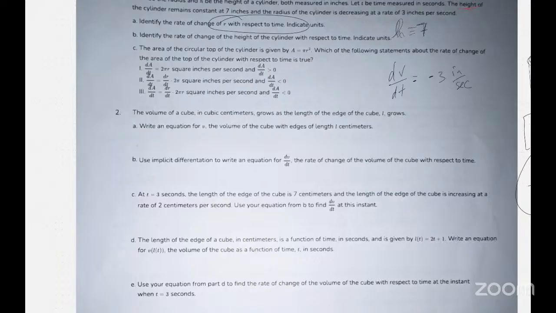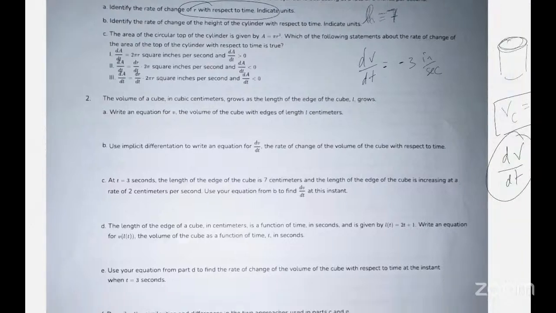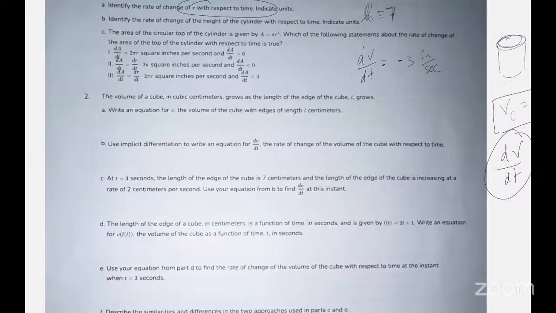You want me to do number two? Okay, the volume of a cube in cubic centimeters grows as the length of the edge grows. So we've got a cube, and all the sides are the same, right? So the volume is equal to, what are they using, X or L? L for length. L cubed. So the volume grows as the edge of the cube grows. Write an equation for the volume of the cube with edges of length L. So there we go, we just did that.